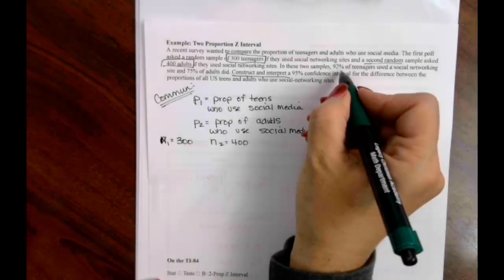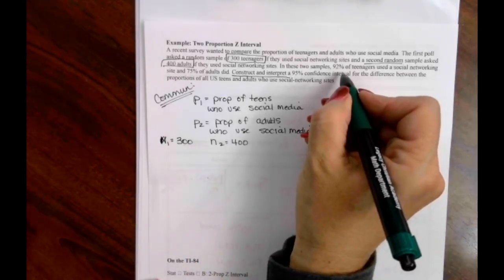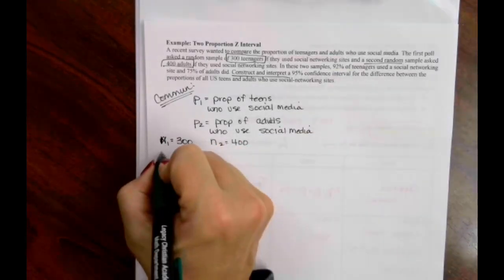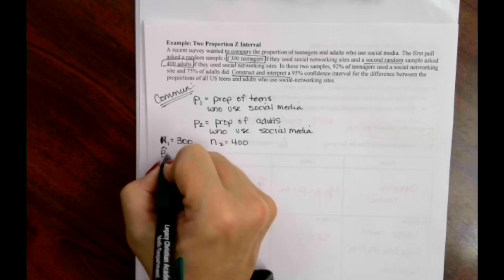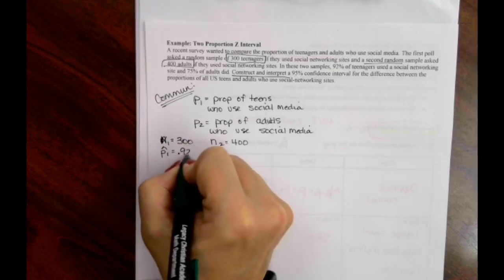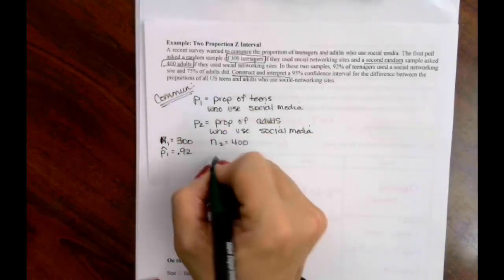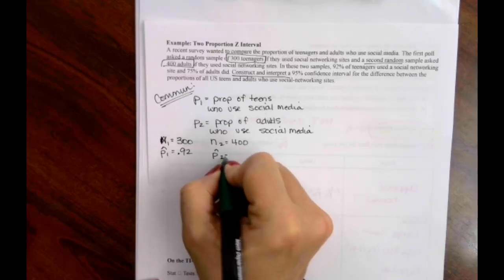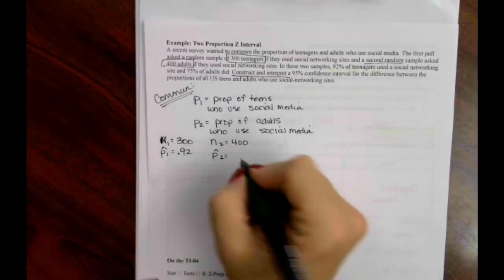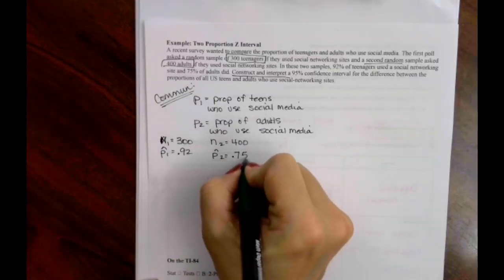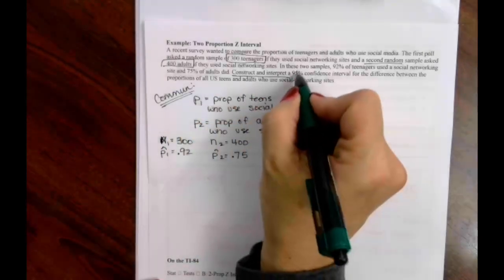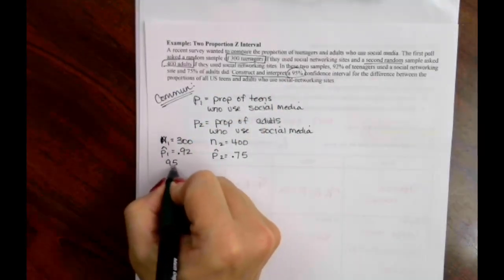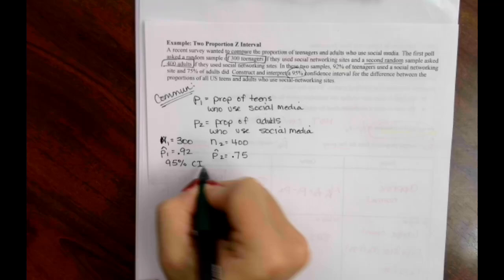It says 92% of teenagers. So if I have 92% of teenagers, that is going to be my p hat. So this is 0.92. And 75% of adults, that's going to be my 0.75. And we want to construct a 95% confidence interval.